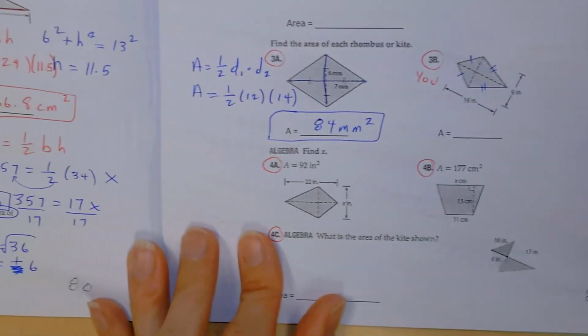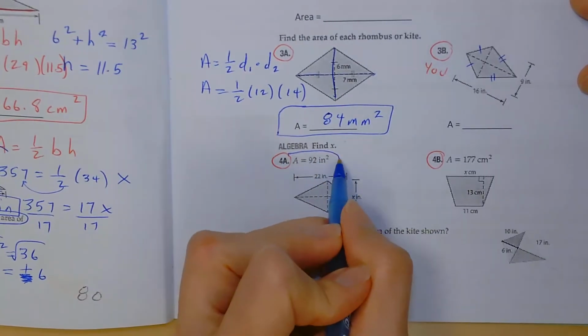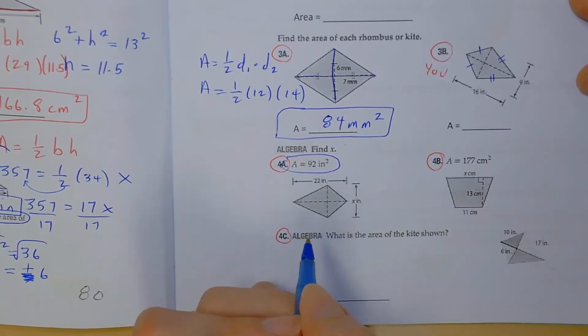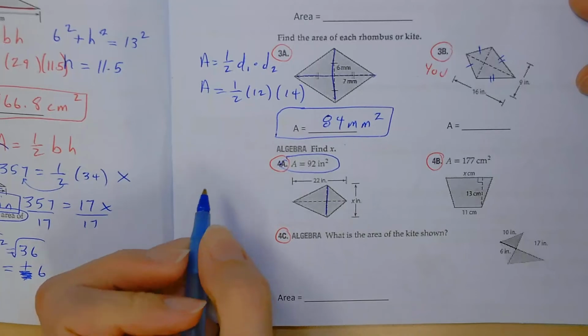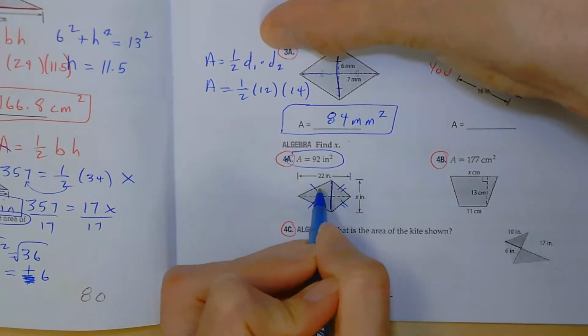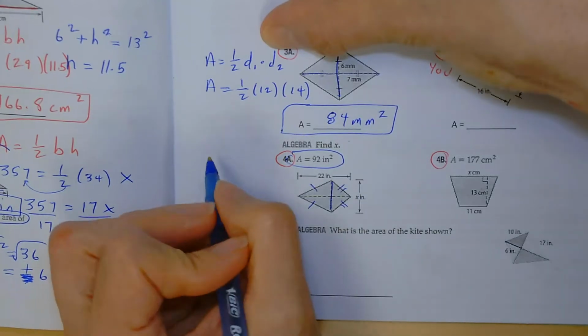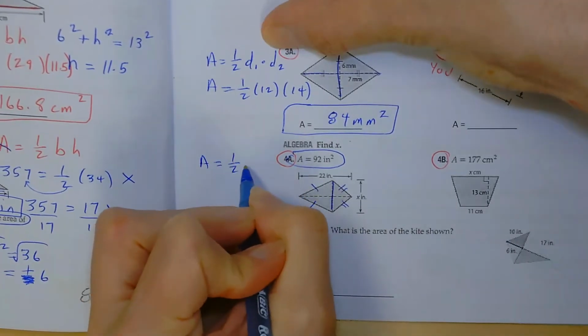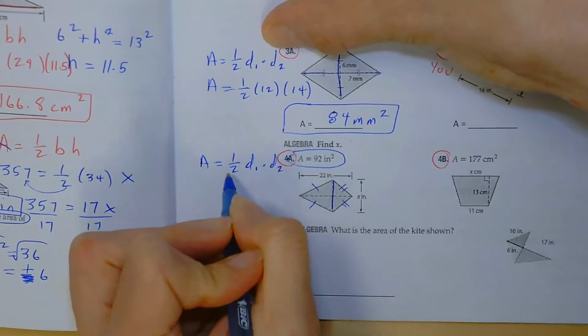Okay, so let's look at 4A. This one has an area of 92, and they would like you to find x, which is this diagonal. Okay, so I come over here. This is a kite because it has two pairs of consecutive congruent sides. So I'm going to write down the kite formula, D1 times D2 times half.